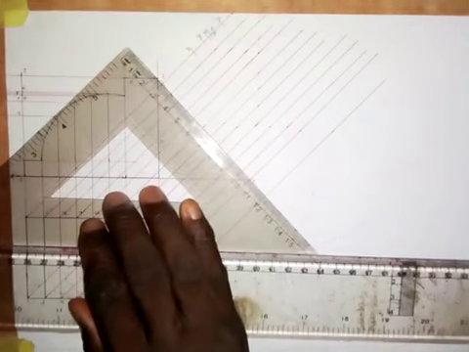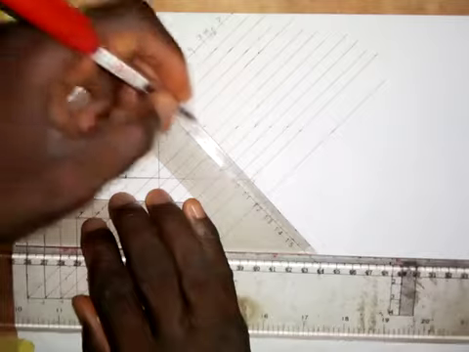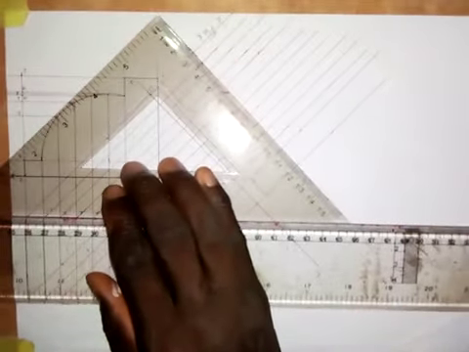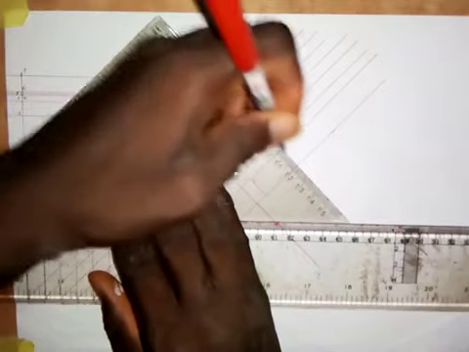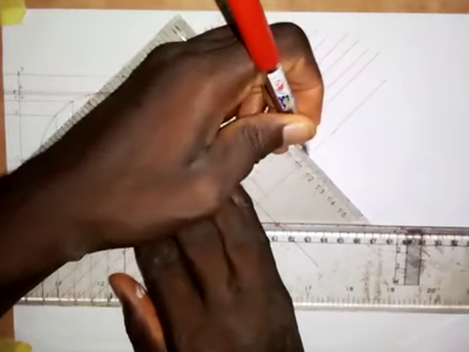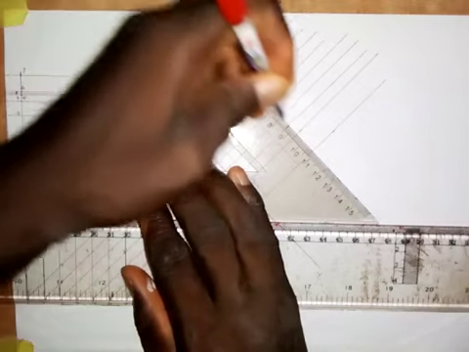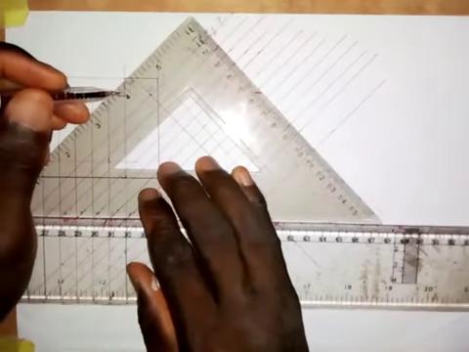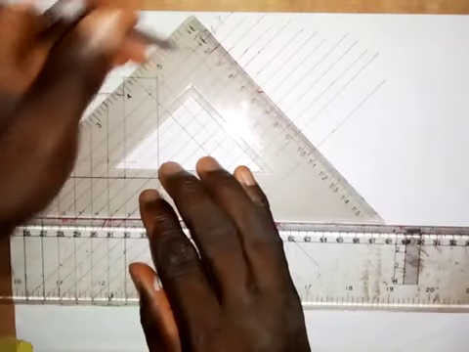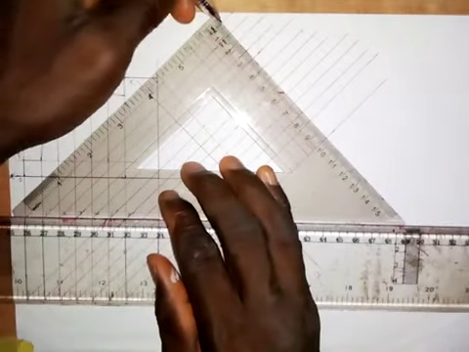So with my 45 degrees set square, I will transfer this point to this side, then coming here, I will transfer point 2, then I will transfer point 3, then point 4, then point 5, then point 6, then the last one is point 7.